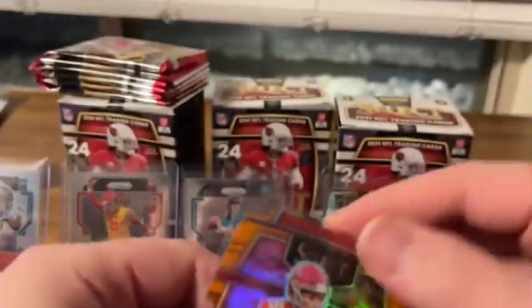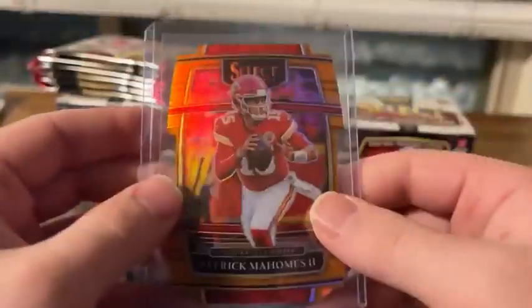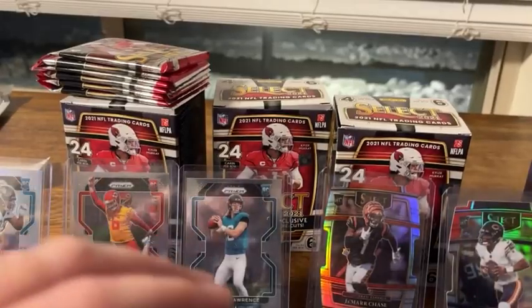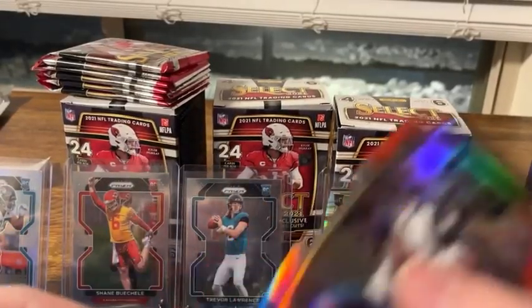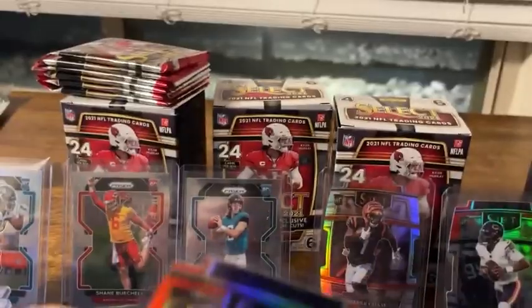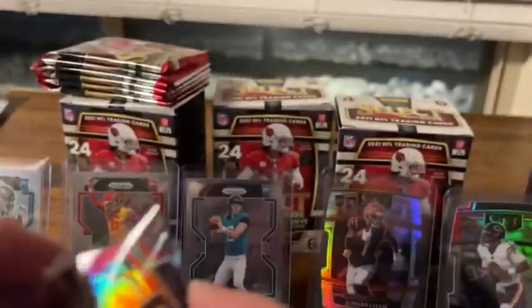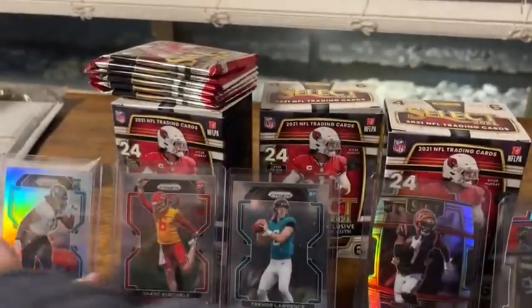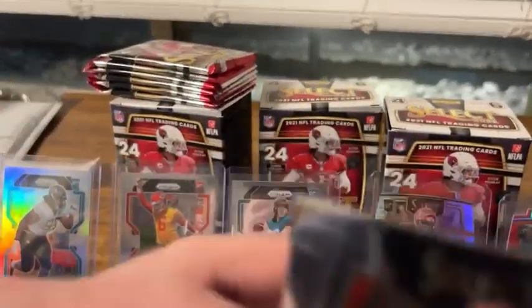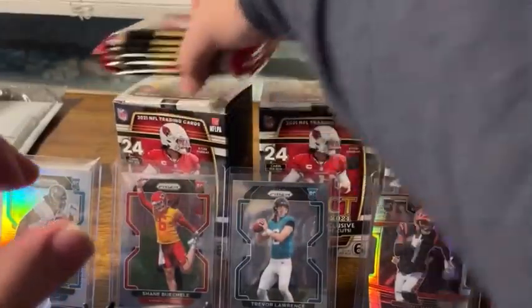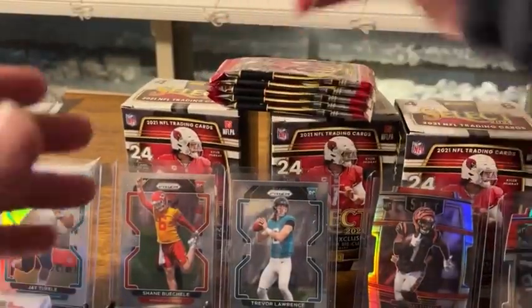Man, if only that was an auto. Because that's obviously why they have cards backwards. If only that was an auto. All right, last blaster. Here we go. Last blaster.